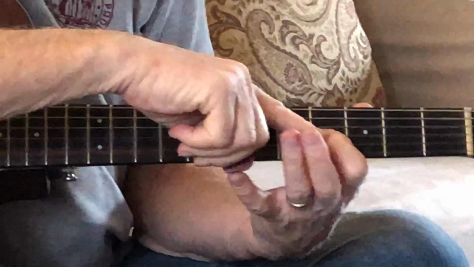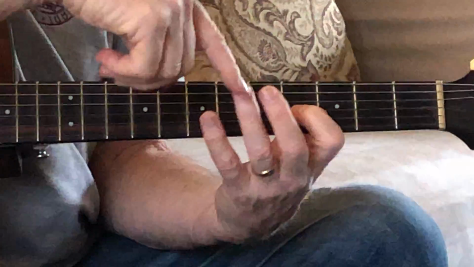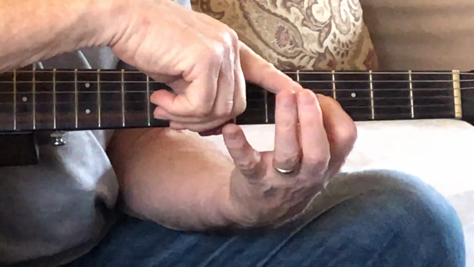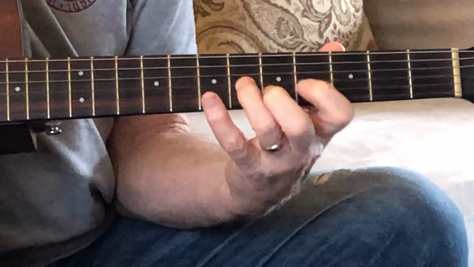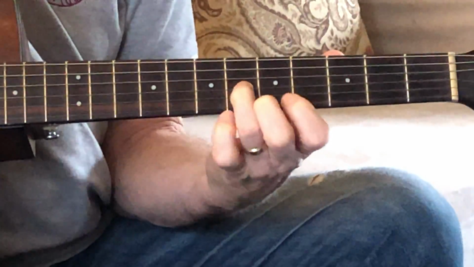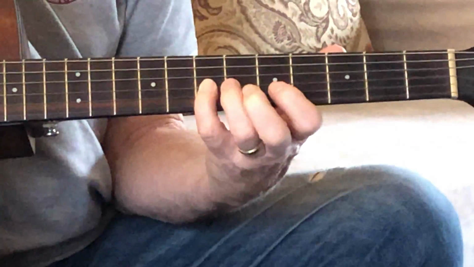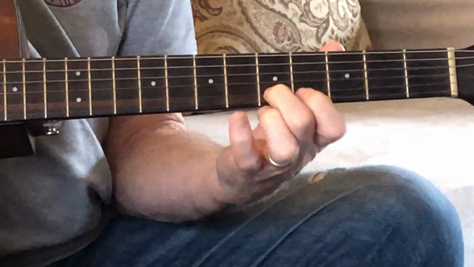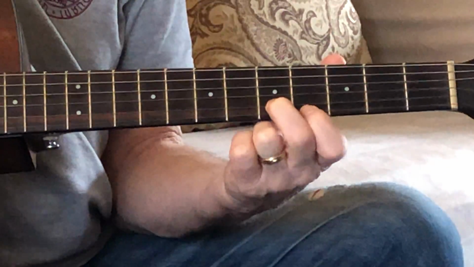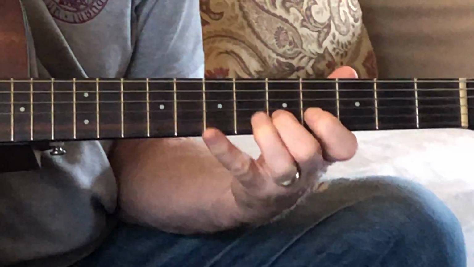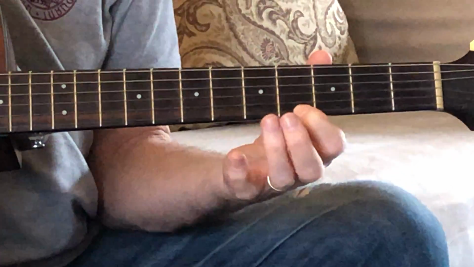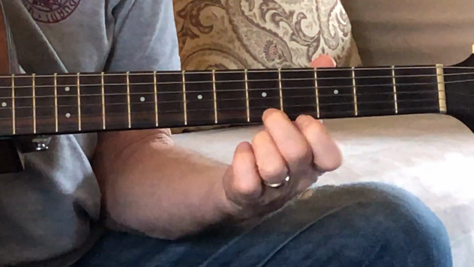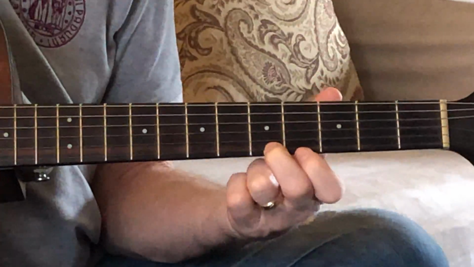And then I'm going to continue with the same formation and the same exercise to string 3 fret 4, to string 3 fret 6, to string 3 fret 7, and then to string 2 fret 5, string 2 fret 7, string 1 fret 4, string 1 fret 5.